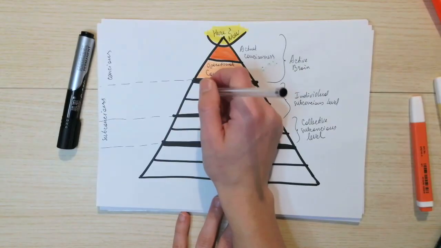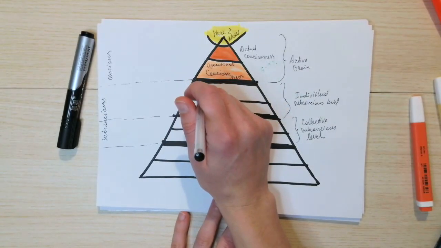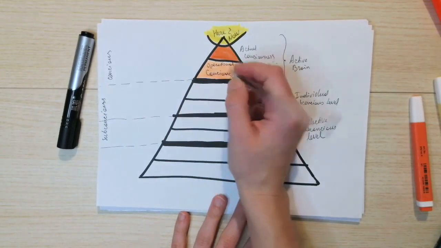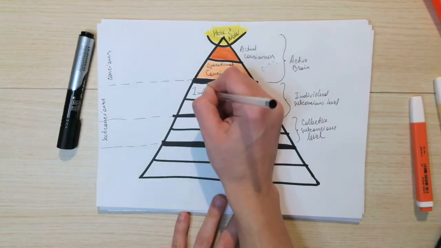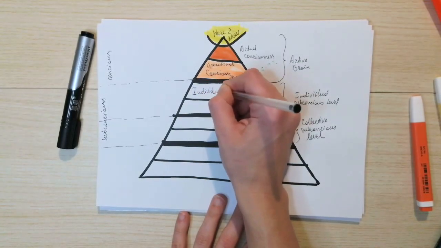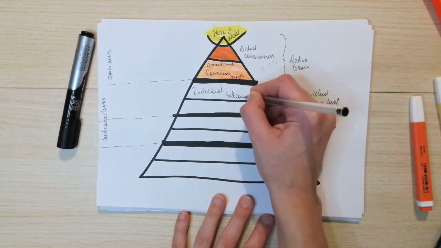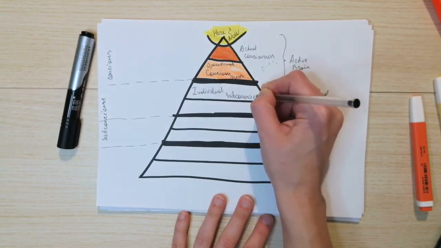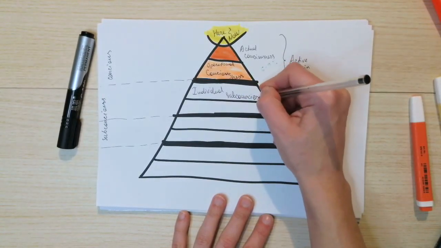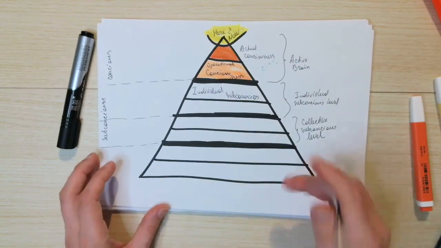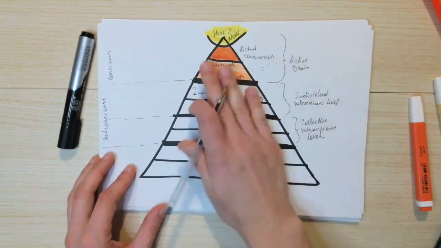So individual subconscious level. Okay, subconscious. Didn't spell it rightly, but it's all right.